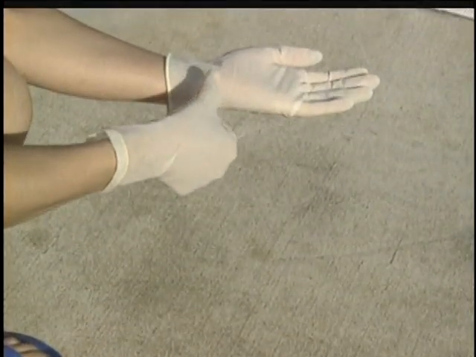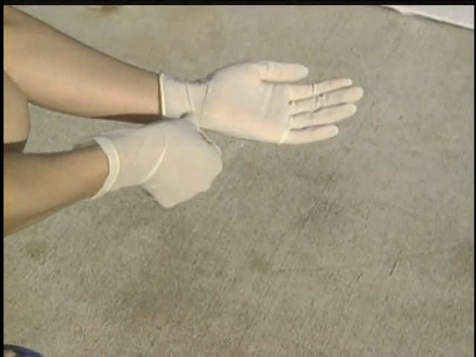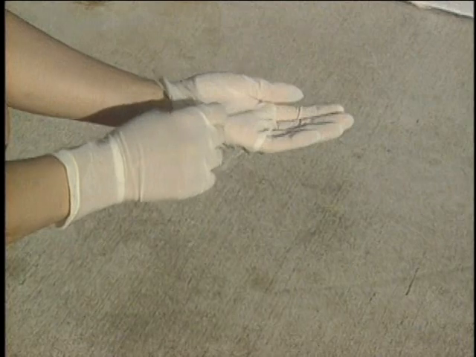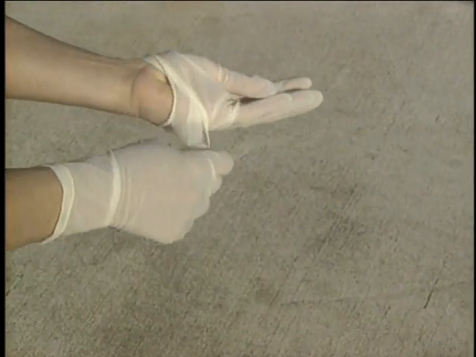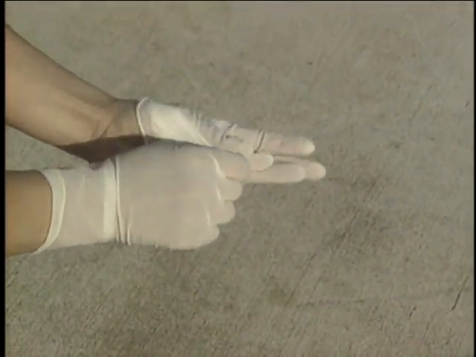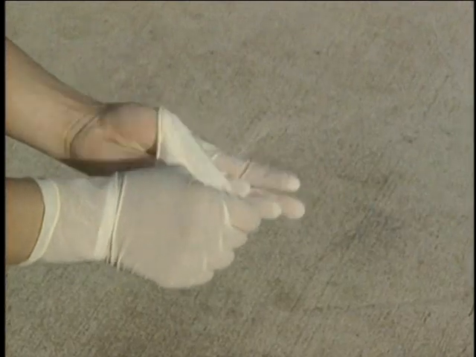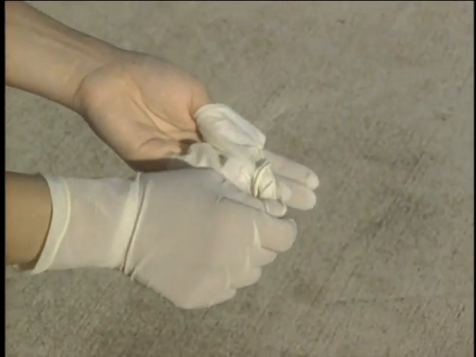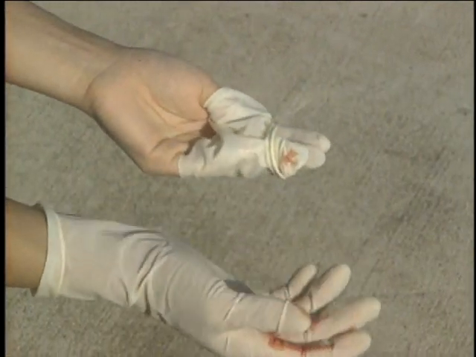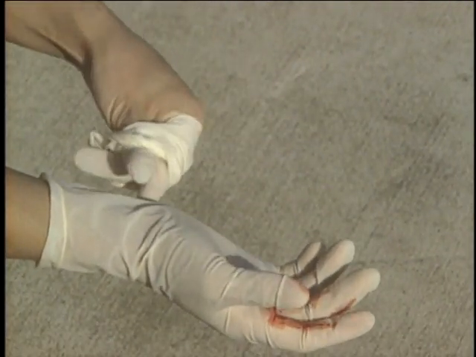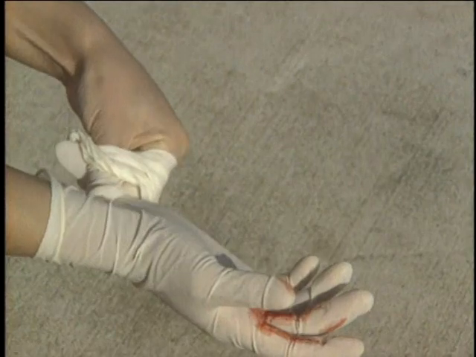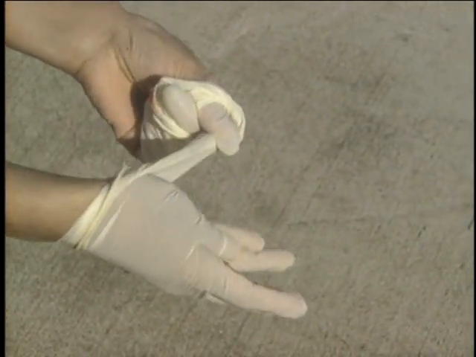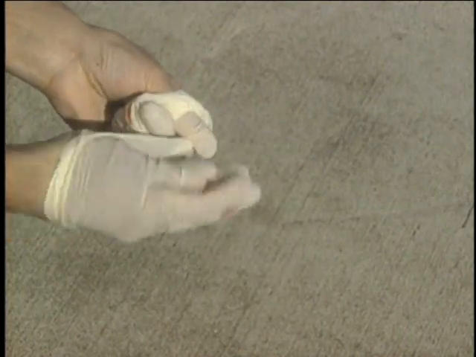When removing gloves, partially remove the first glove by pinching the glove at the wrist, being careful to touch only the glove's outside surface. Pull the glove toward the fingertips without completely removing it. The glove is now inside out. Remove the second glove by pinching the exterior of the second glove with the partially gloved hand. Then pull the second glove toward the fingertips until it is inside out.